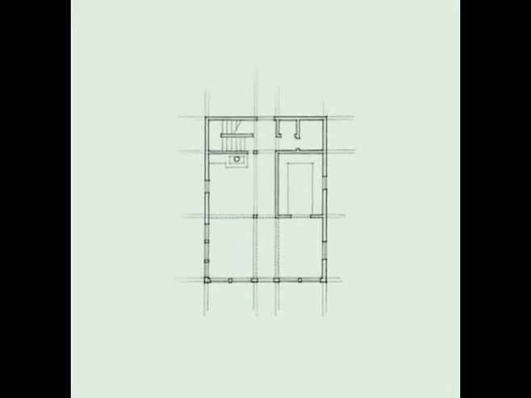Begin a floor plan by drawing the lines which regulate the positions of plan elements. Once the ordering system is established, give the plan elements their proper thickness. Emphasize the cut elements with a heavy line weight.